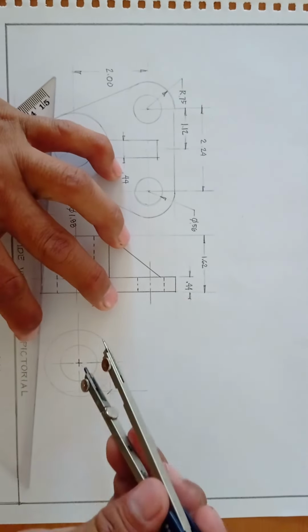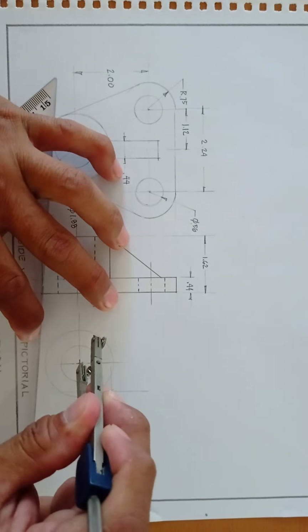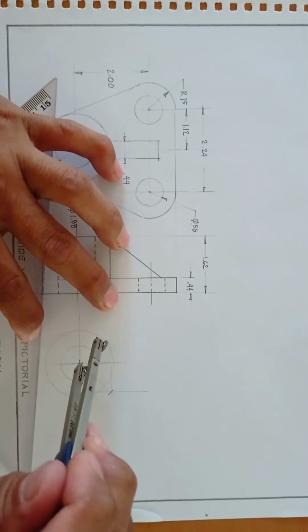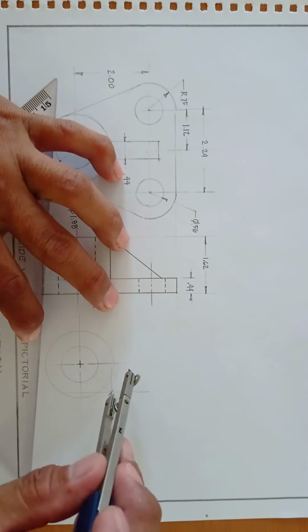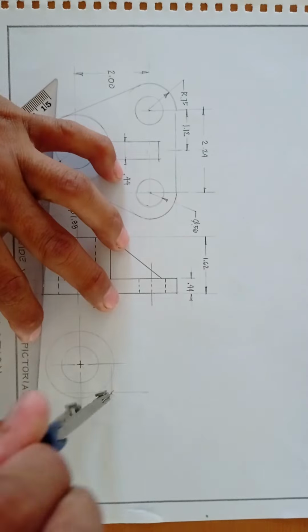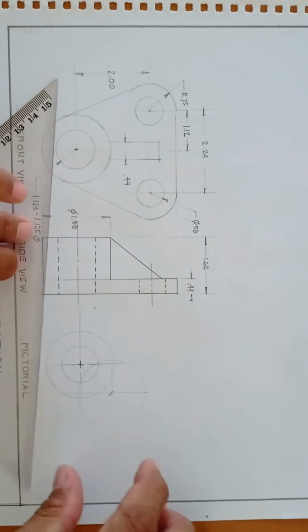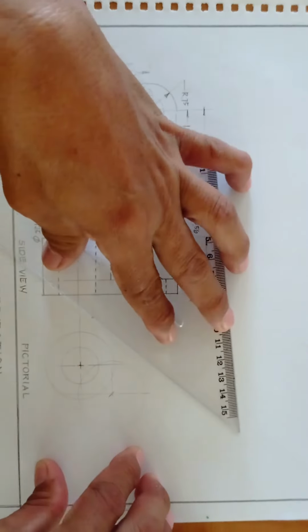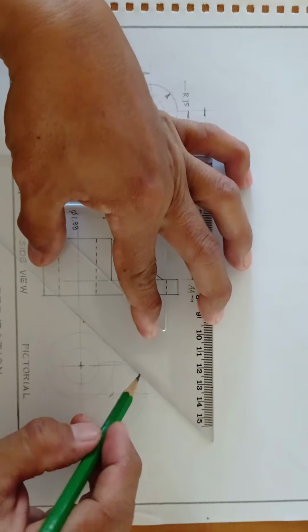So referring to the first circular part, you have to get the diameter of the first circle and draw it on the second layer center. After you draw it on the second layer center, connect these two large circles, connecting the edges of the circles.